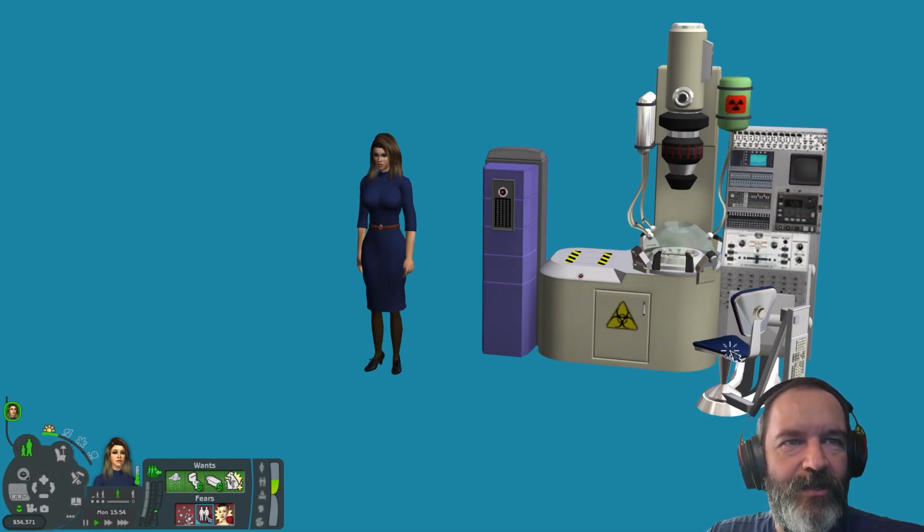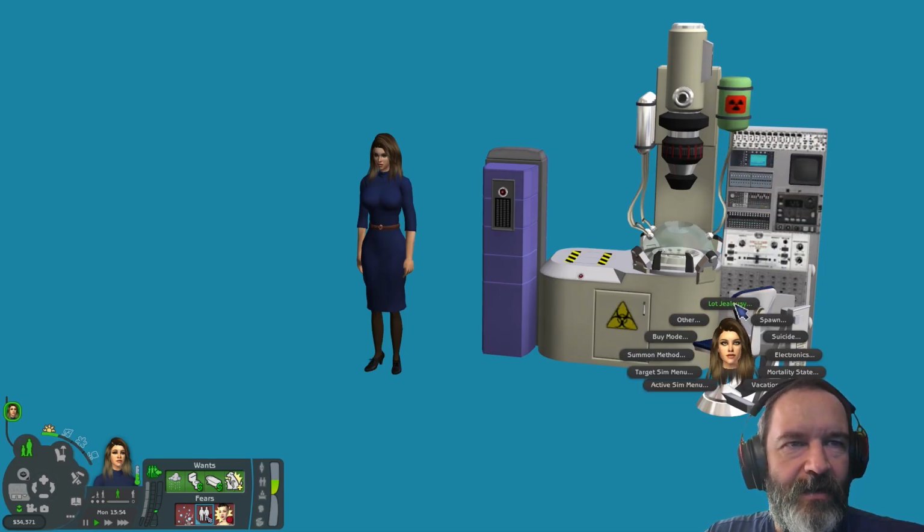And then if we click on the chair, this controls relationships, jealousy. Here we can spawn sims in. We've got basically the option to kill the sim. So it's organized a little bit differently.